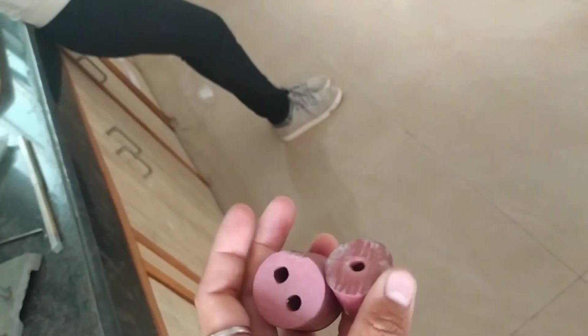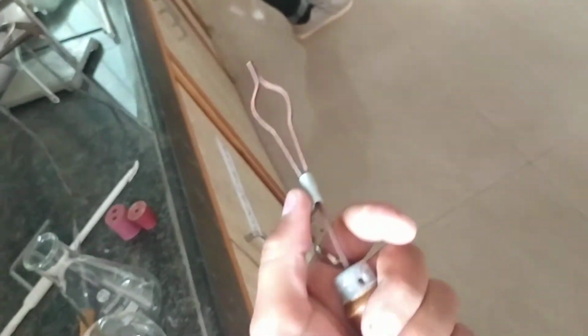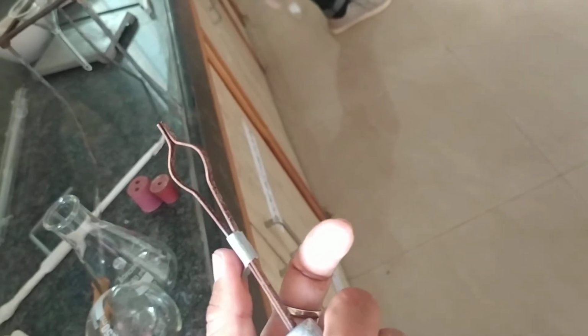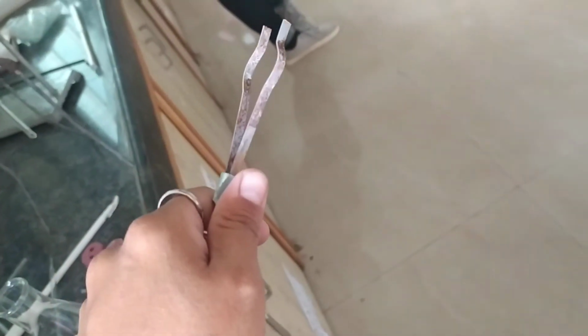Whenever we have to insert a thermometer as well as a side tube, we use this 2 holes rubber cork. Whenever we have to insert only one of these side tubes, we use this single hole rubber cork. We use this test tube holder because when the test tube gets heated, we cannot hold it with our hand. So whenever we are doing any reaction with heating, this test tube holder is needed.